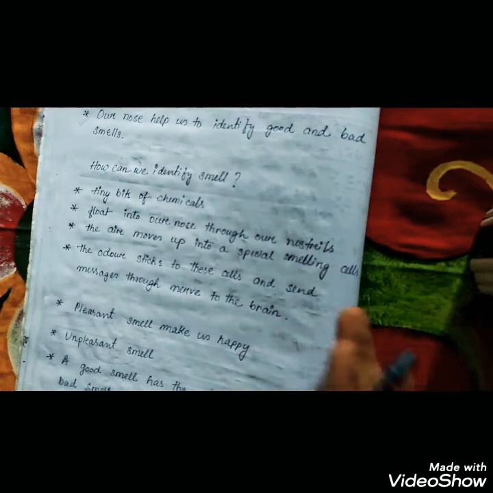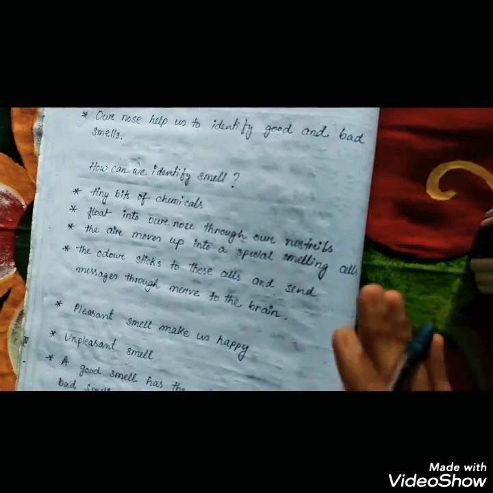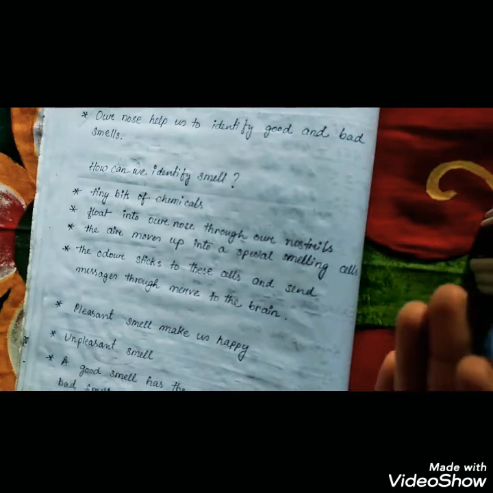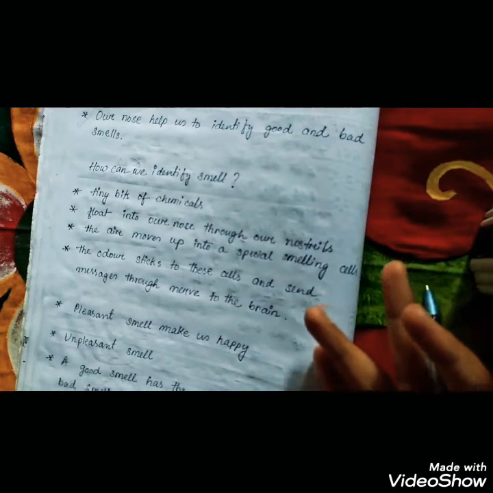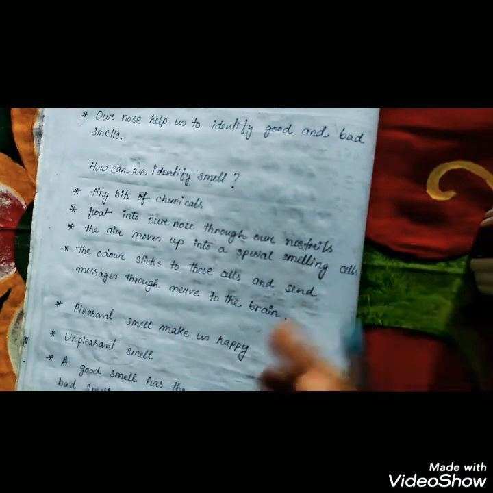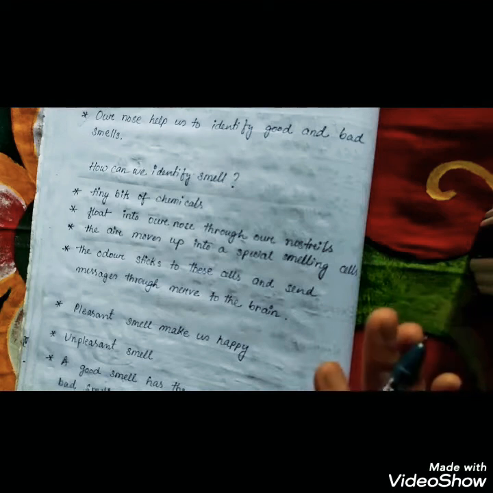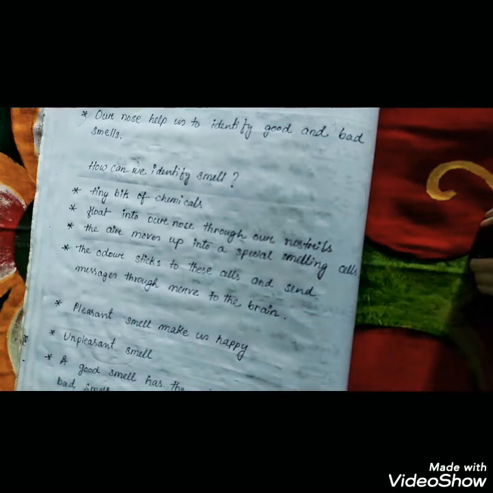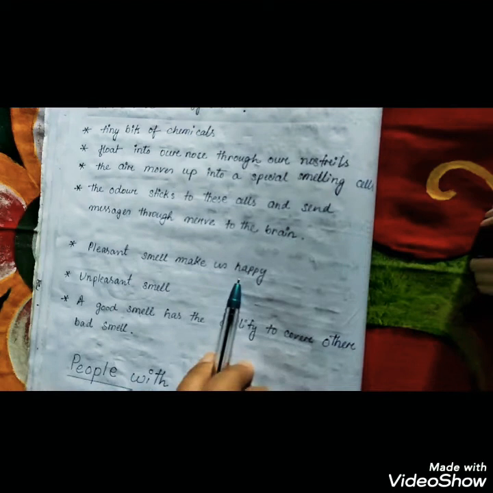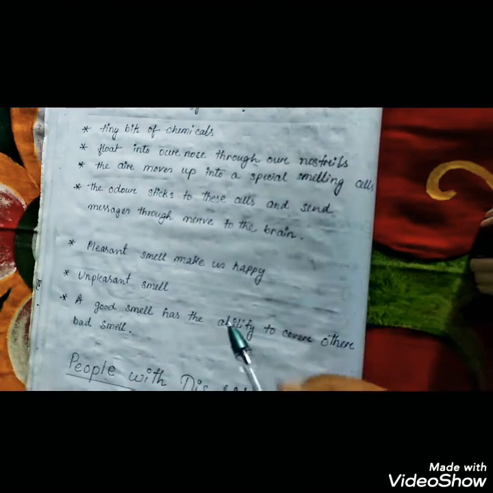Now I will tell you how a pleasant smell makes us happy. We like the fragrance of flowers, and our favorite food. When we get the smell of favorite food, we feel very happy, right? But some smells like garlic, onion or fish are very strong, and some people, those who don't eat it, may not like it.